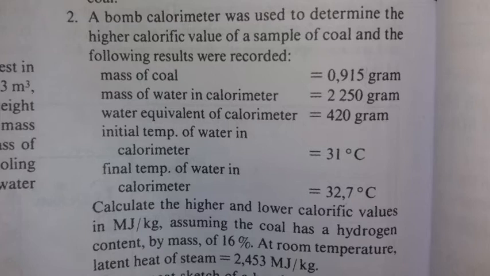A bomb calorimeter was used to determine the higher calorific value of a sample of coal, and the following results were recorded. Mass of coal is 0.915 gram. Mass of water in calorimeter is 2,250 grams. Water equivalent of calorimeter is 420 grams.